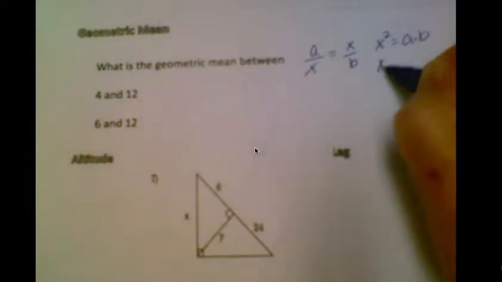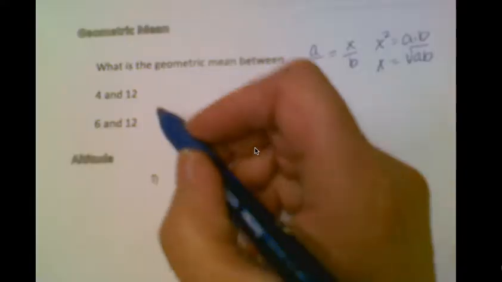What is the geometric mean? The geometric mean between two numbers is the ratio such that the number over x equals x over the other number. So then you would set the cross products equal to each other. So then we would know x squared is equal to a times b, and then x is equal to the square root of ab. So part of the test is you're going to have to simplify radicals.